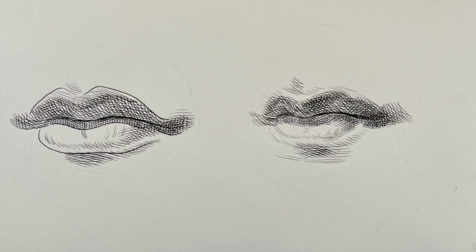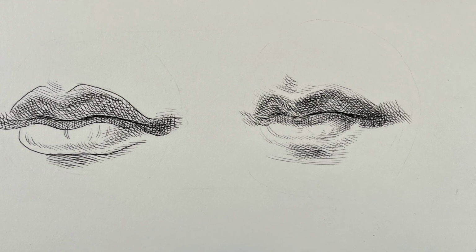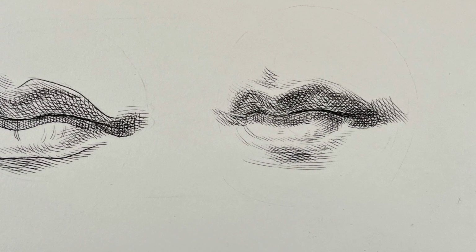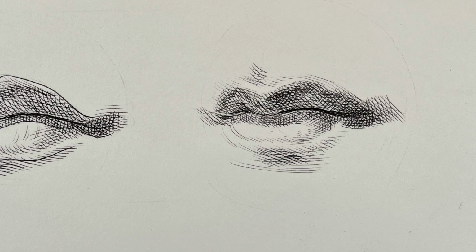And that's the mini lesson. Avoid outlines with strong single lines, don't outline cast shadows, and then consider what parts of the form are closer to and what parts are farther away when rendering.